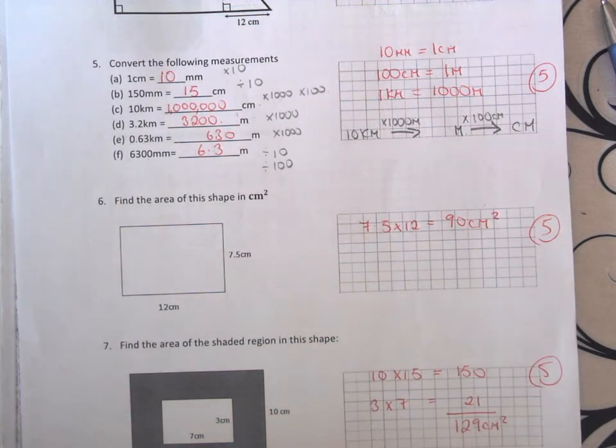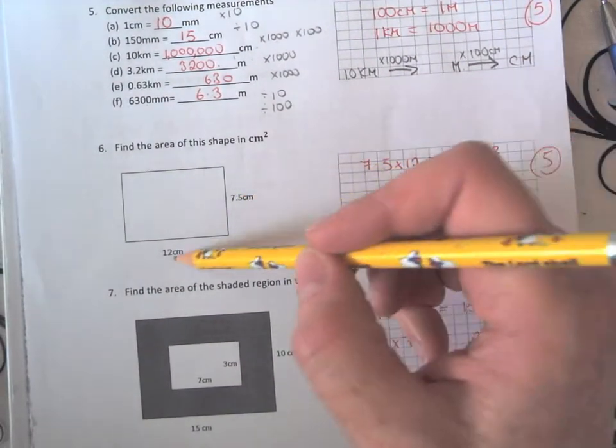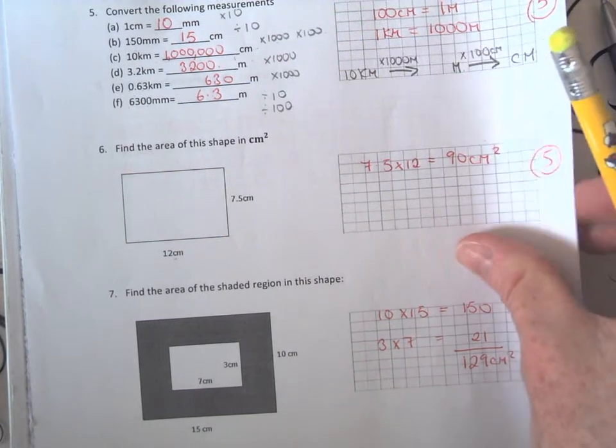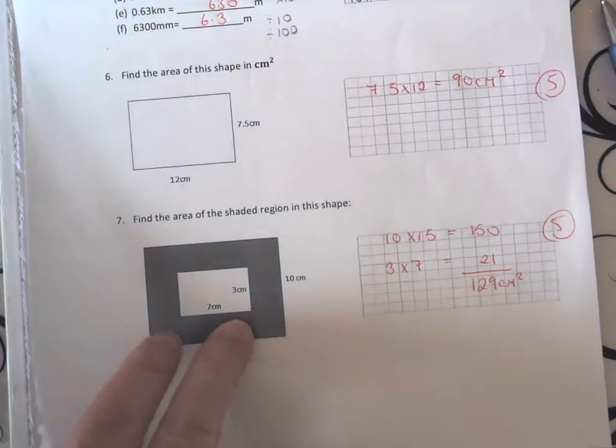Find the area of this shape then for question 6. Again, it's just a rectangle, so 7.5 by 12. Enter it in your calculator and it will give you your answer. And question 7, oh, there's 2 more.